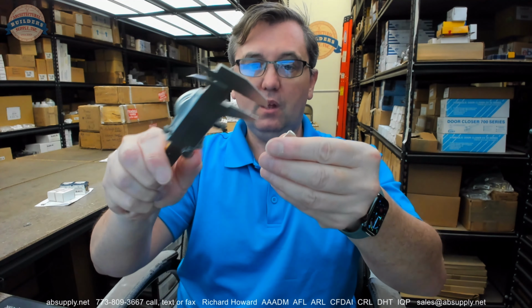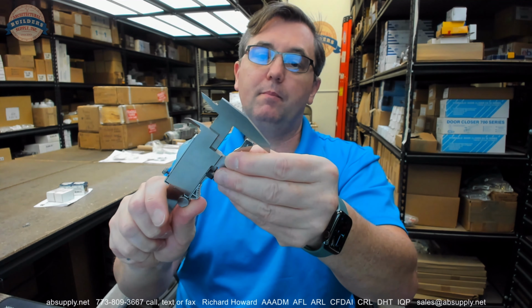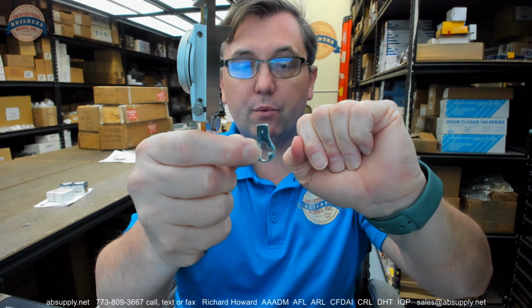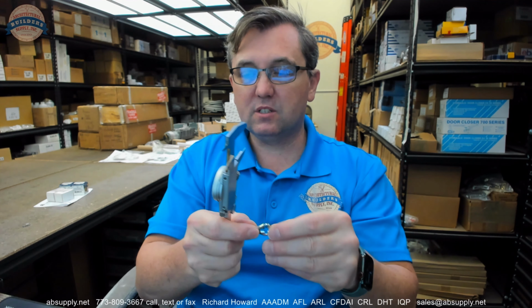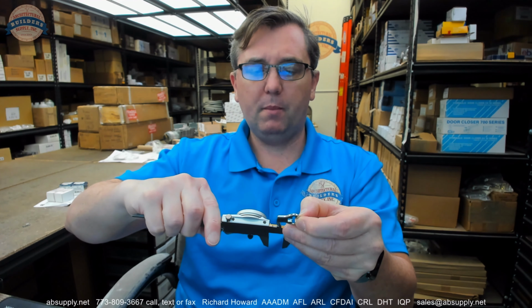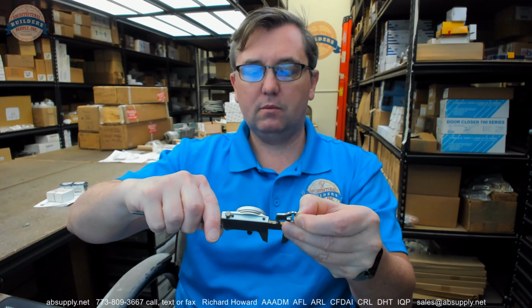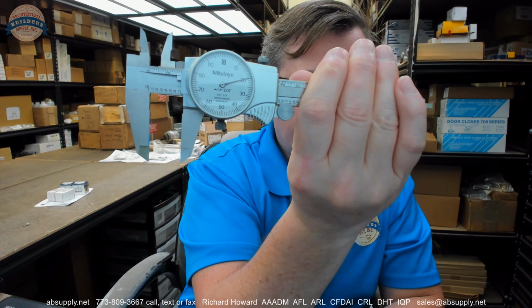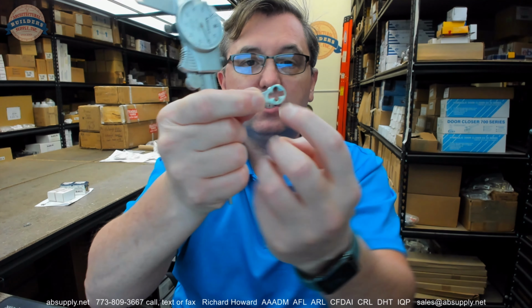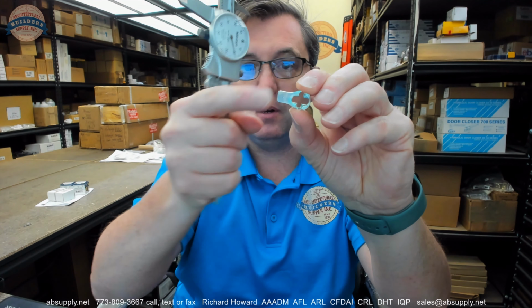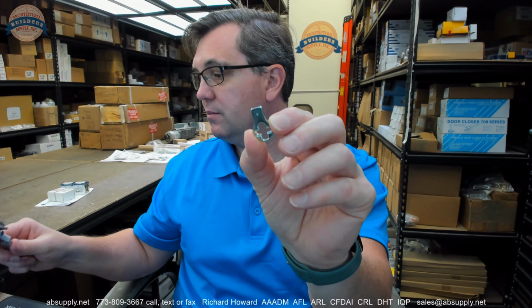The overall height of the cam, about 1.031. And they were saying that radius is about 0.72 something. If I put my caliper on there and get to the center line, just eyeballing it, I'm at 0.72. Center line here to this tip here. Okay, it's got a slight radius on it.